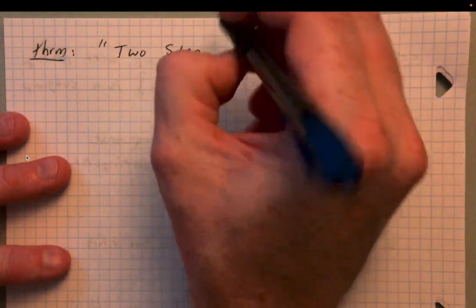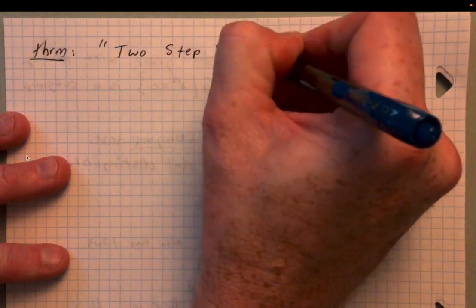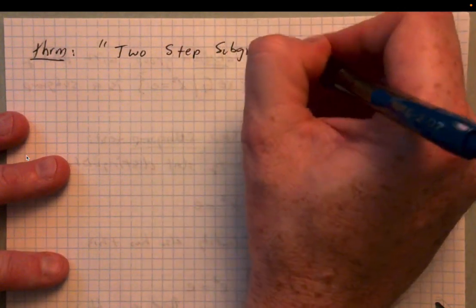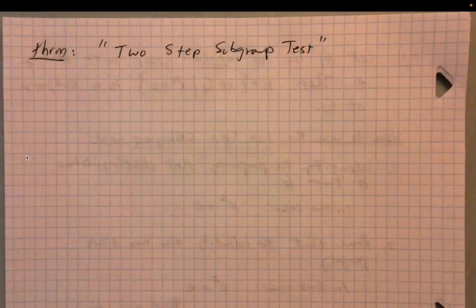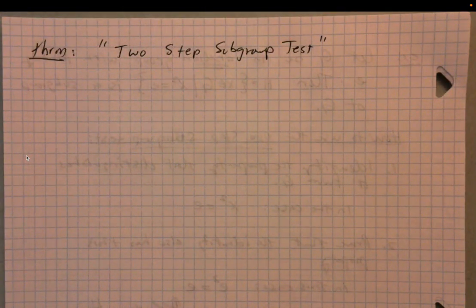Now this next example expands on the previous. Also, going through these subgroup tests shows you something about how subgroups work. In the previous case we saw that it's almost like we're proving a special case of closure: given A and B in the subset, AB inverse must also be in the subset.